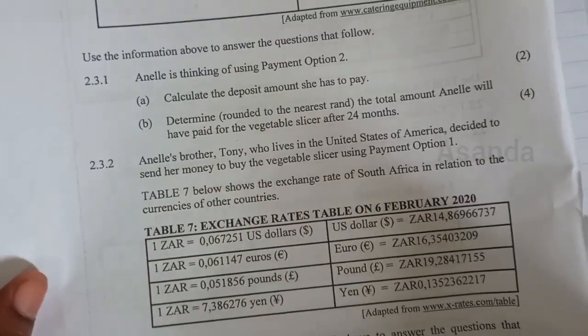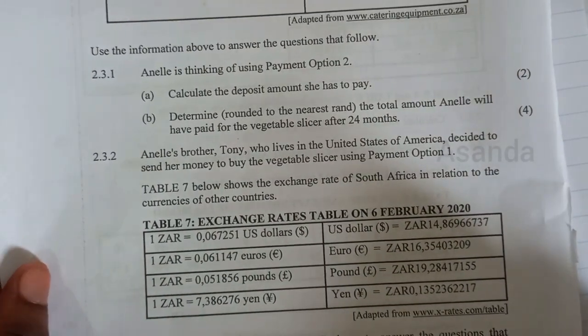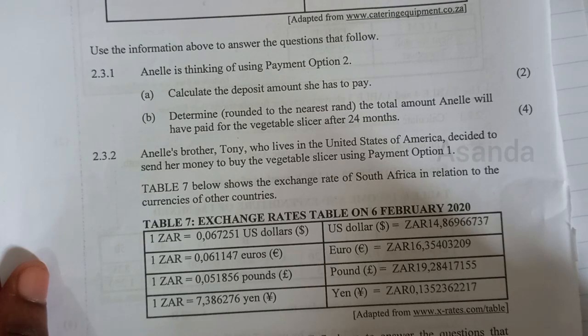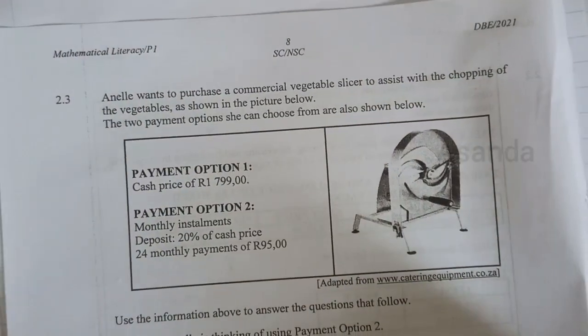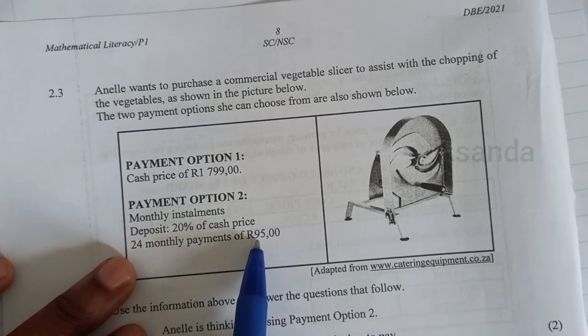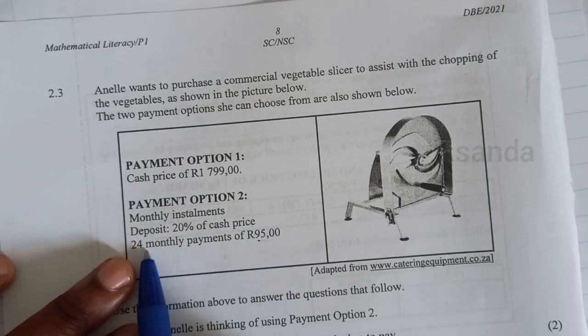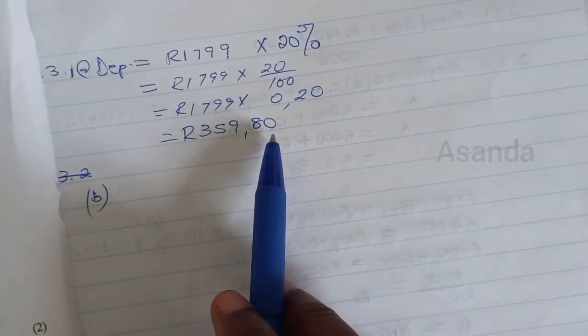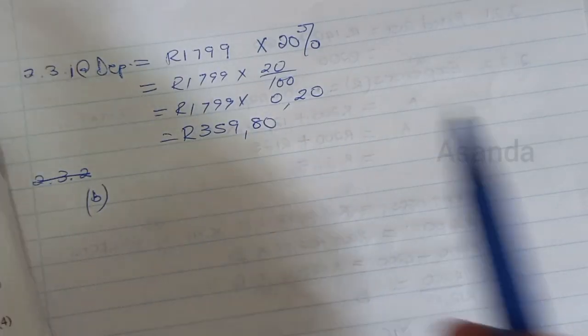B says determine rounded to the nearest rand the total amount Anele will have paid for the vegetable slicer after 24 months. Okay, now let's go to payment option 2. 24 months, she's going to be paying 95 rands for 24 months, but that's not the only amount she's going to pay. She's also going to pay 359 rands and 80 cents, which is a deposit.